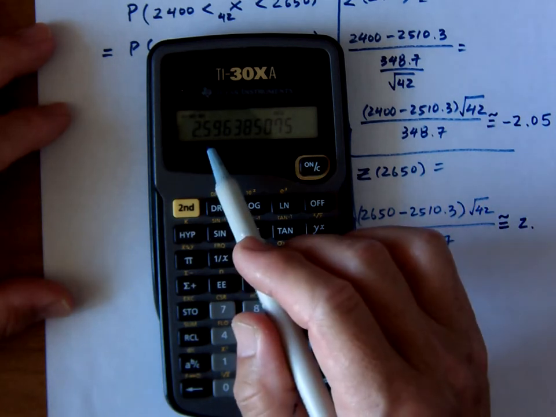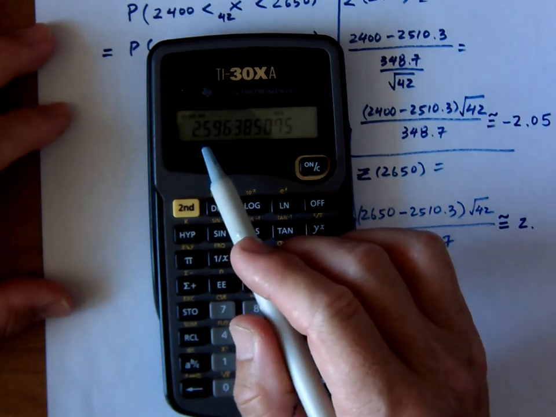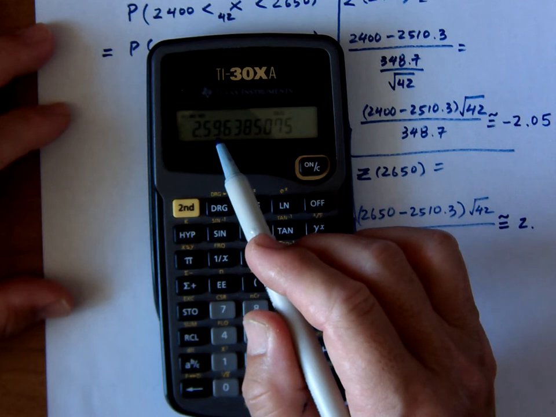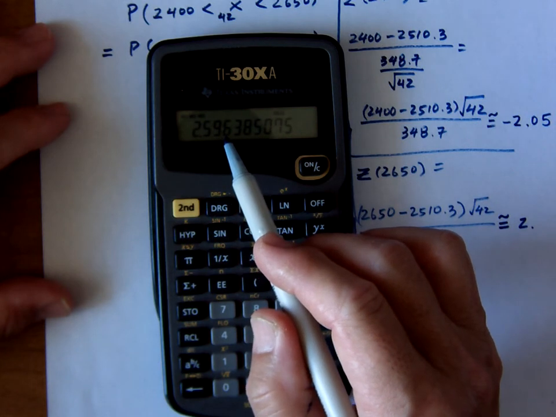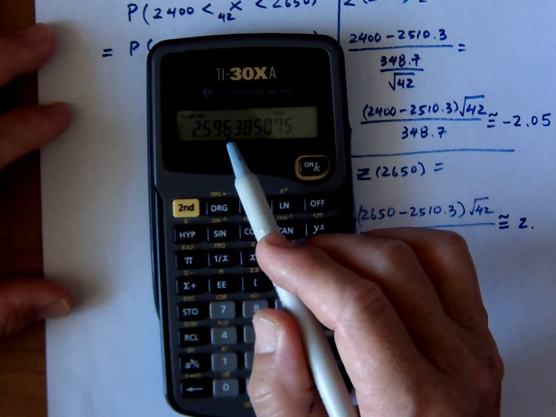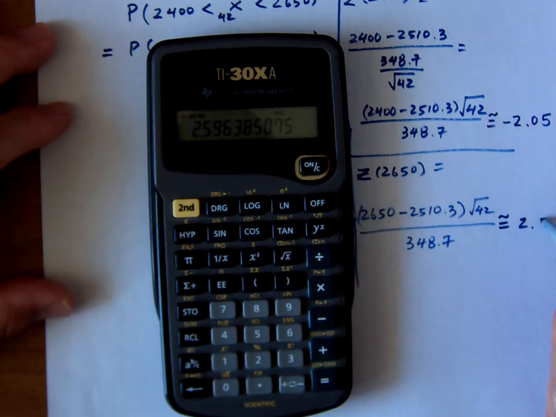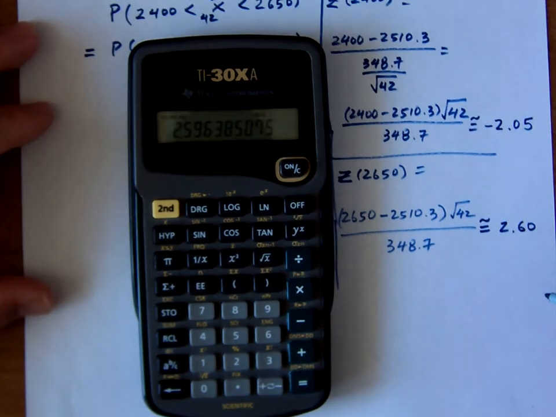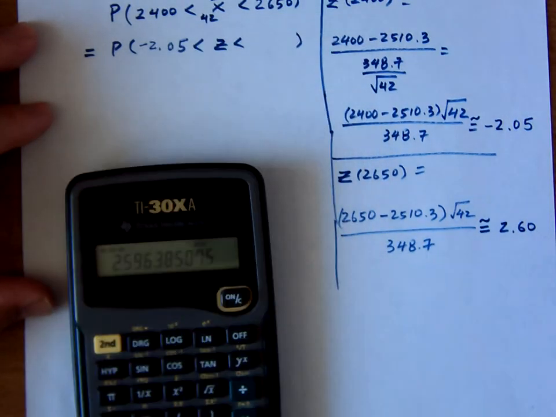Be careful rounding this off. It should be 2.60. We have to round up, because after the 9, the decimal 6 is clearly larger than 5, so that's going to be about 2.60. All right, so there we have our two z values.